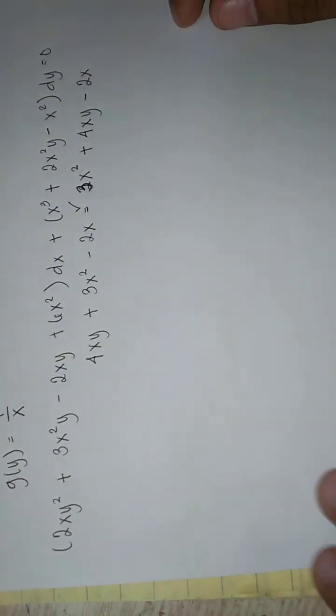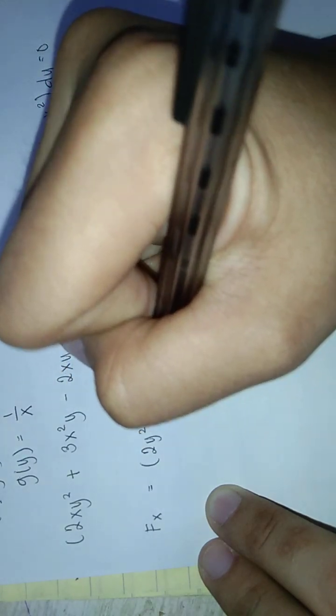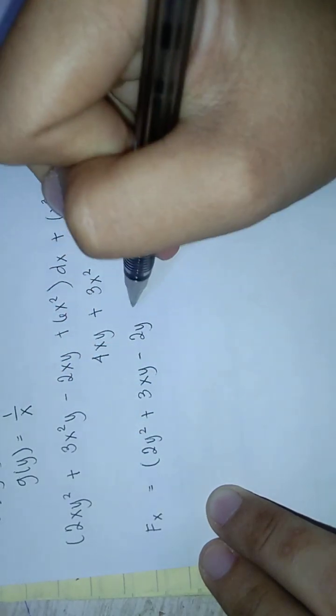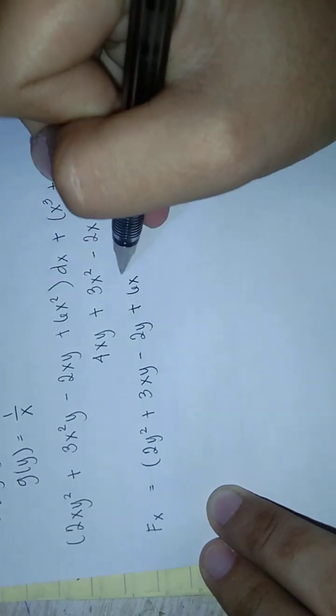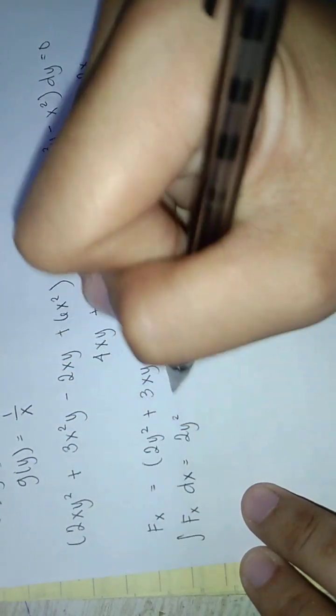Now let's proceed to the next step. We'll have the function of x is equal to the integral of M, which is 2y squared plus 3xy minus 2y plus 6x dx. Integrate both sides by dx. Move out the constant.